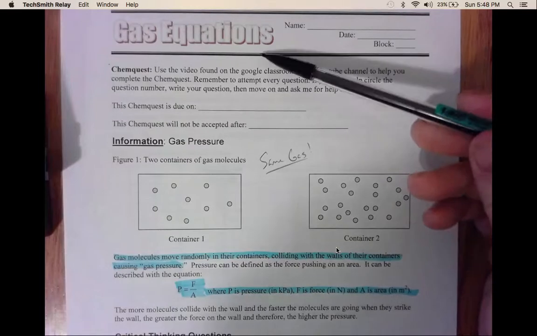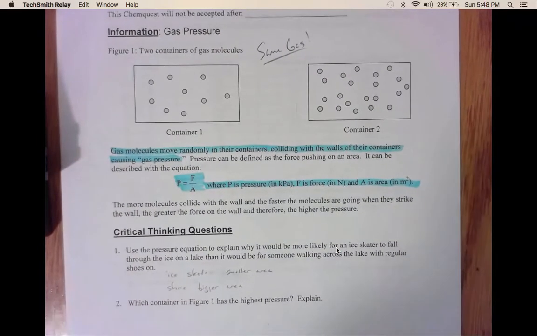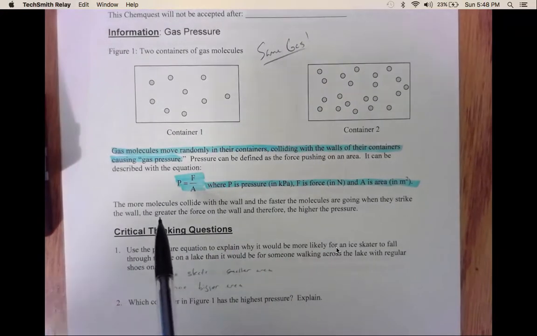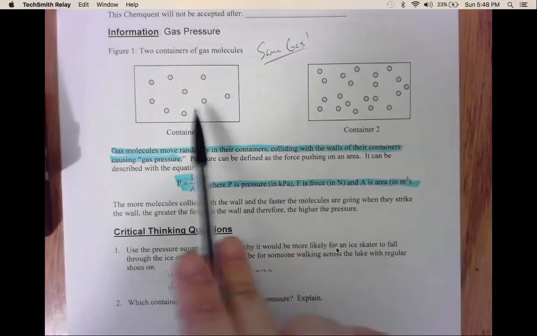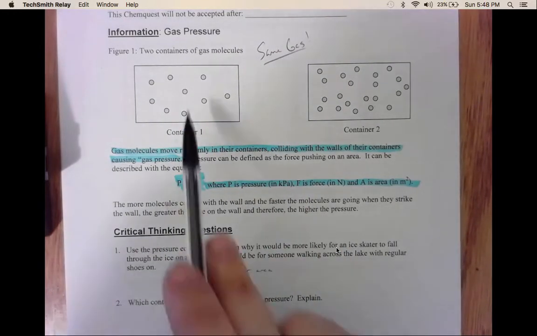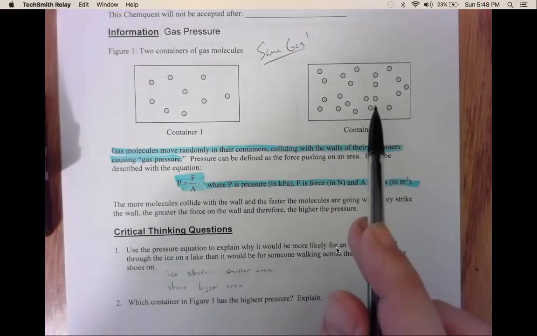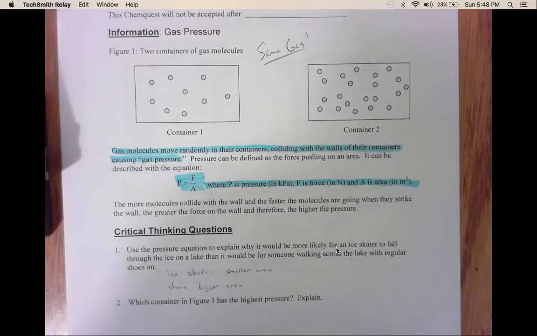Today we're taking a look at gas equations. Right up top we have some information on gas pressure. It gives us two containers, container 1 and container 2. There's a couple things that we can tell from this. One, we know it's the same gas, because the shade of the molecules are the same. We know that the volume, the size of the box, is about the same, and we know that we have more of the gas in container 2 because we have more dots in there.